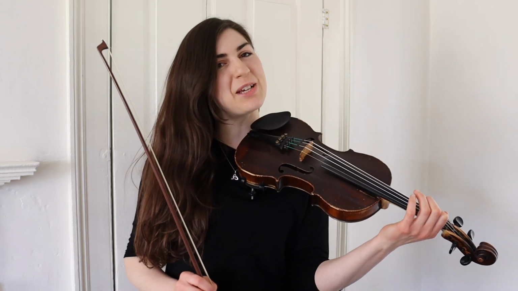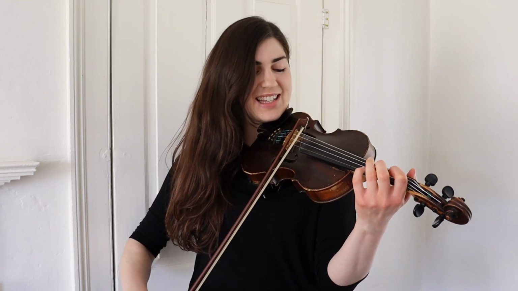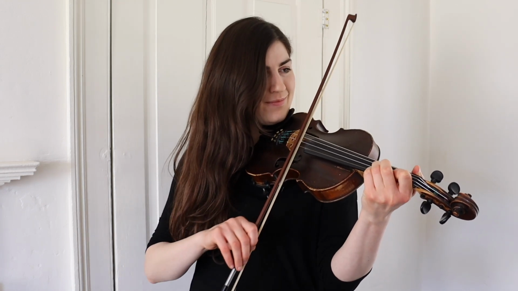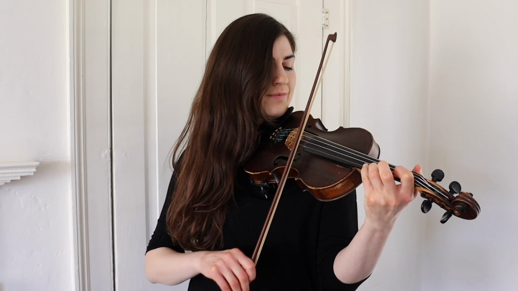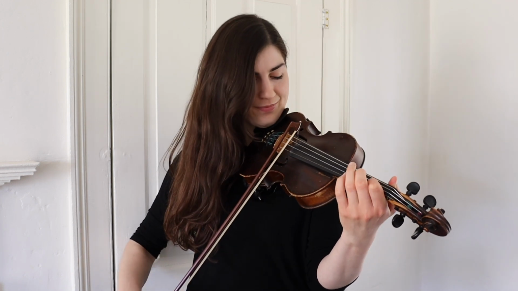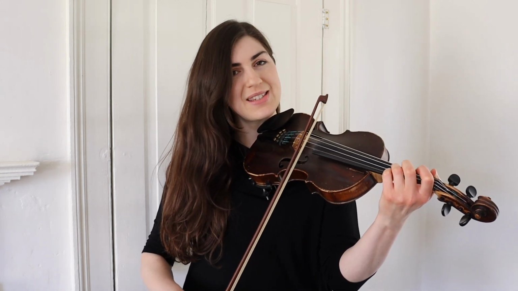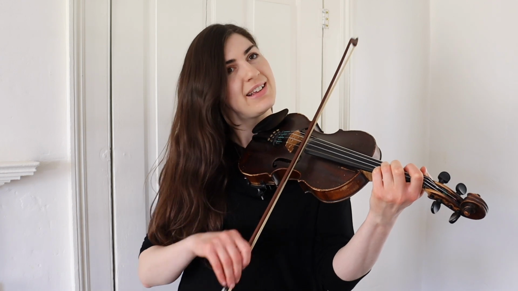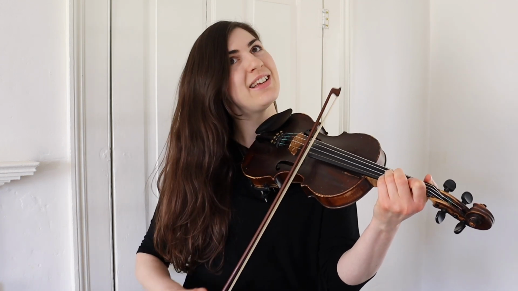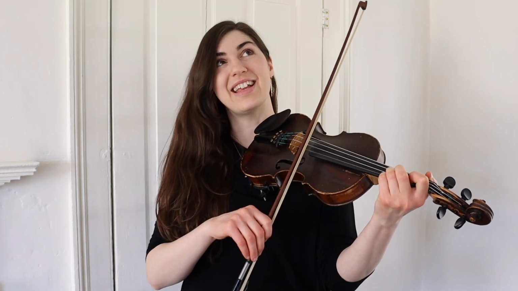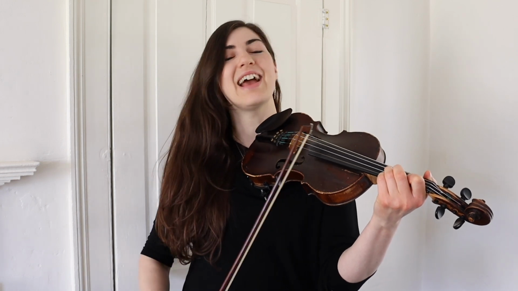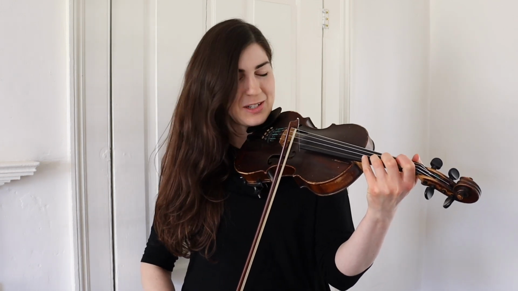We're also adding some double stops in there, so we're going to go like this. So you're keeping that third finger on the A string, and you're playing some notes above it, the open E, and the first finger on E, and then E again, and then that first finger again, and then you just play the melody without double stops.